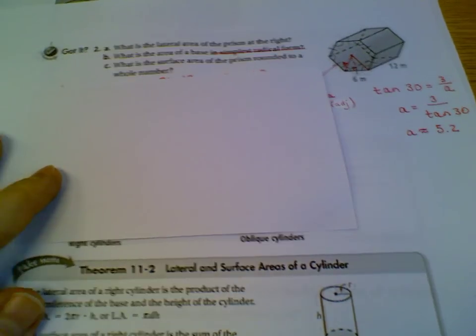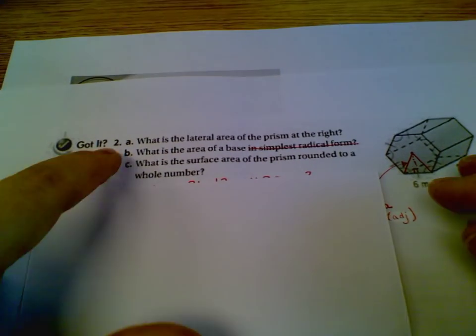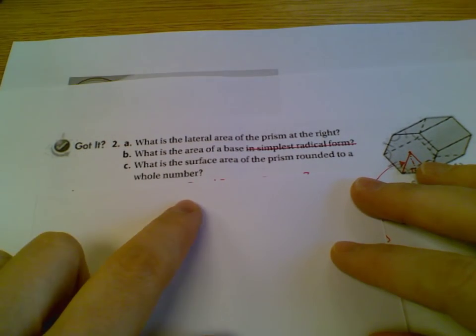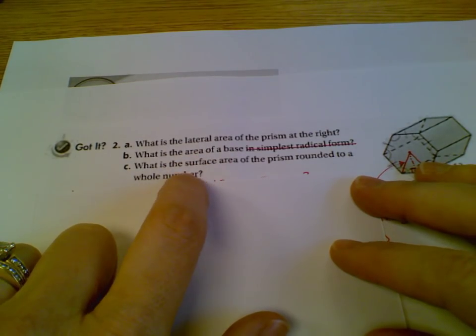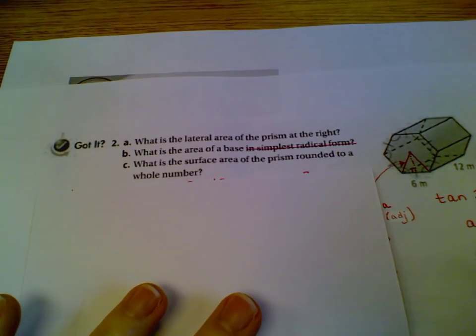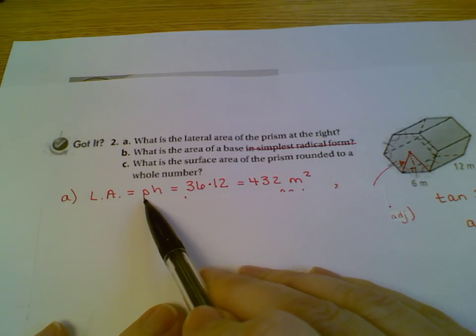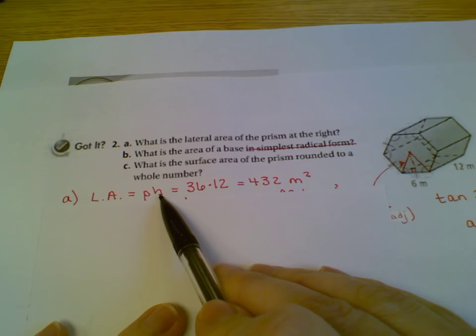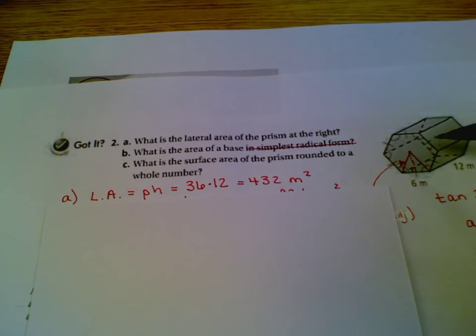In the Got It question, we are trying to step it out. They're going to have you do this in pieces where you find the lateral area and then the area of the base, and then we can just add those together to find the surface area. My lateral area is going to be the perimeter of the base times the height of the prism. Notice that this changed from the triangular prism on the last one. This is now a hexagonal prism since my base is a hexagon.